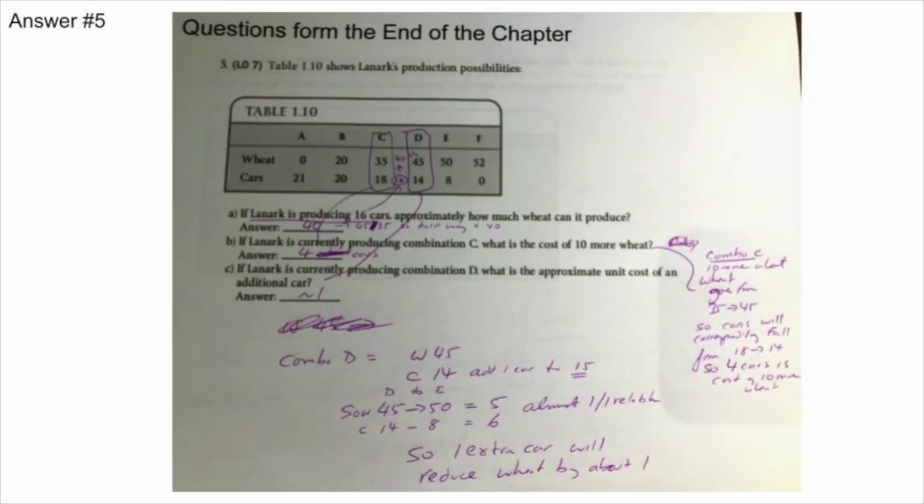Okay, question 5. Show Lanark's production possibilities here. We've got wheat and cars and various combinations. So again, I just want to make sure of the way these things are always set up. If it doesn't produce any wheat whatsoever, 0, it can produce 21 cars. The other extreme is it doesn't produce any cars, it produces wheat instead, 52. So these are the two extremes, where it produces either one or the other. Everything in the middle is a combination of the two.